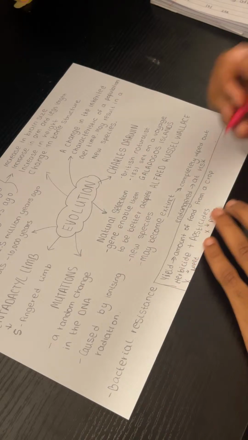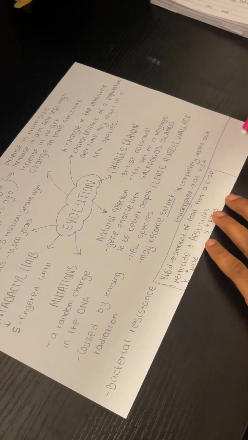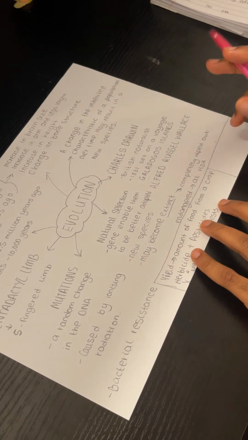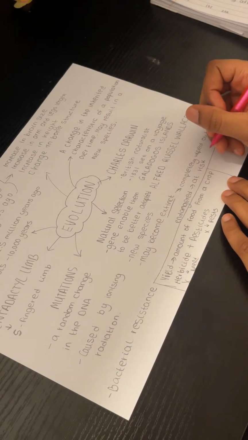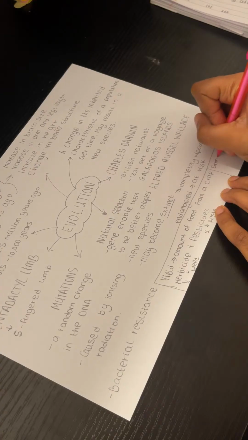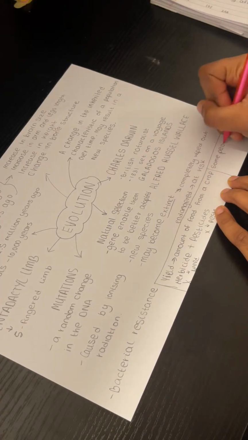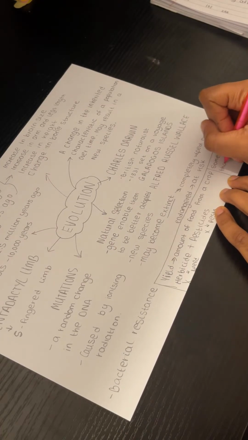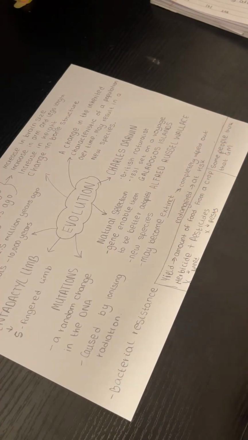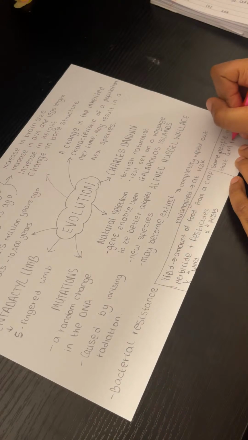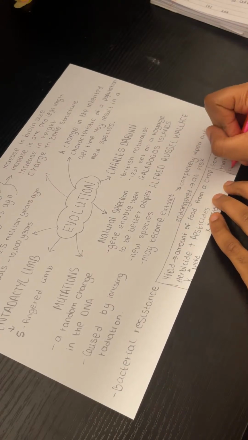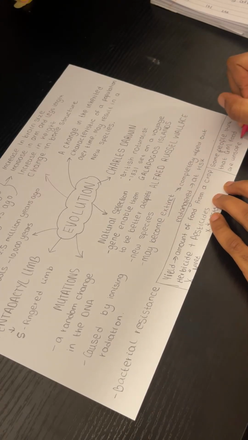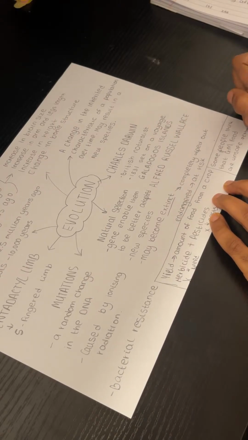Another thing is transfer of genes. During pollination, the genes from one plant could be transferred to another plant. And then there's food safety. Some people believe that GM foods, and GM is just genetically modified foods, are unsafe because of the extra gene.